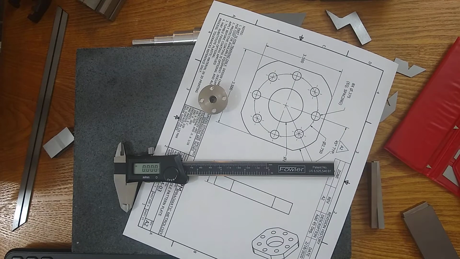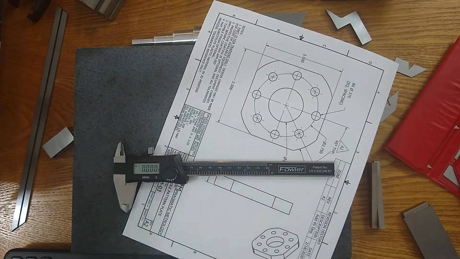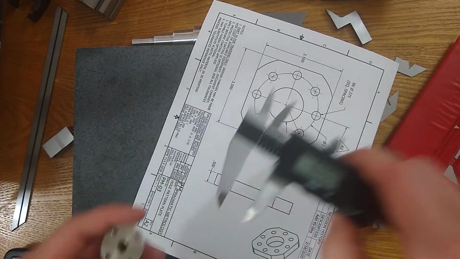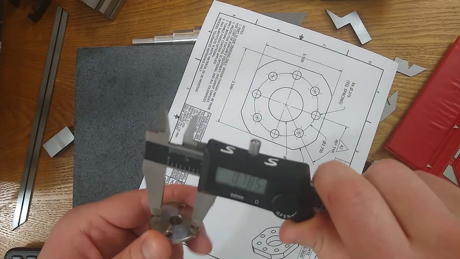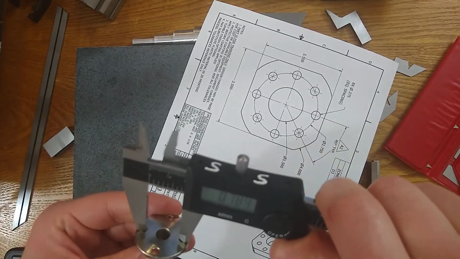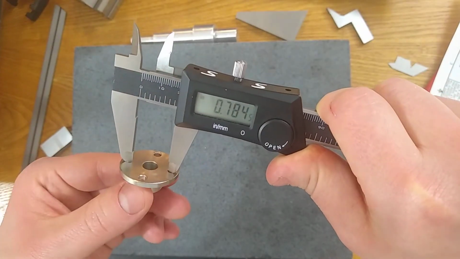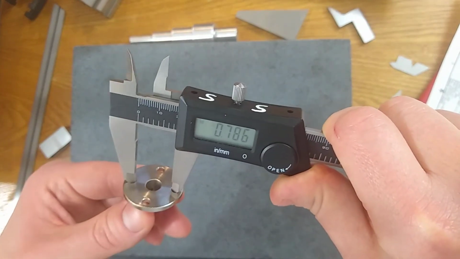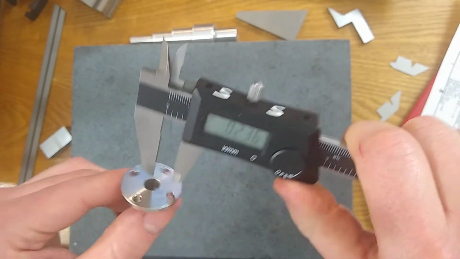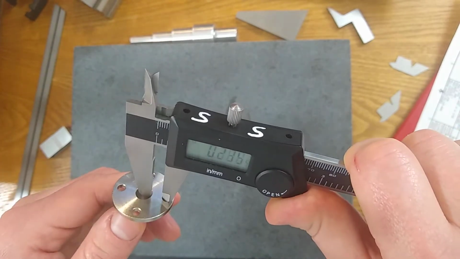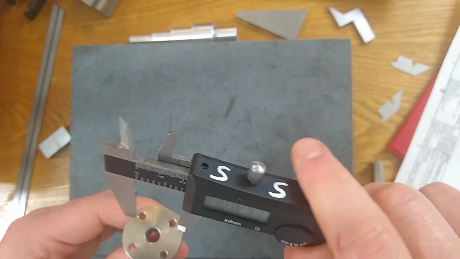So as I demonstrated with the video, one way to do it is to verify off of center. You can also verify the distance between the holes this way, 0.785, 0.784, and then 0.784 this way, 0.786 that way. See, I'm getting symmetry no matter how I check it, which means this part was made probably as the way it was intended.